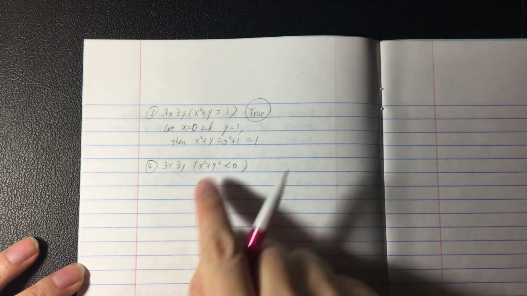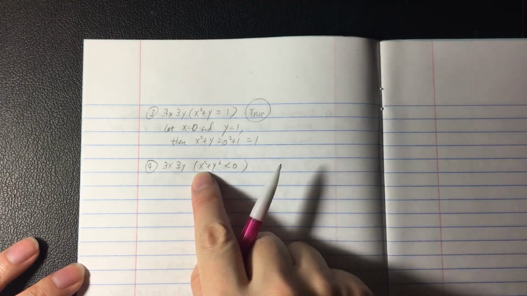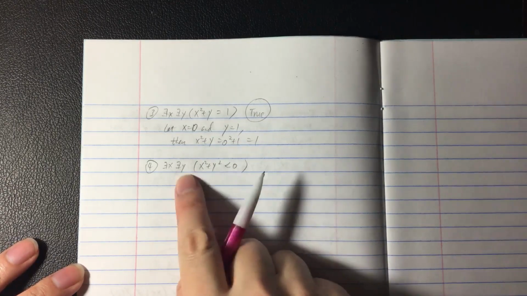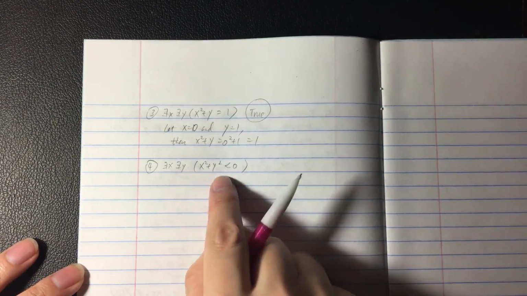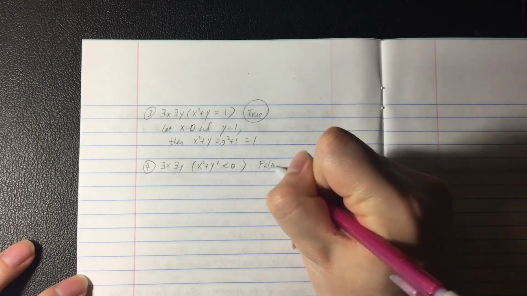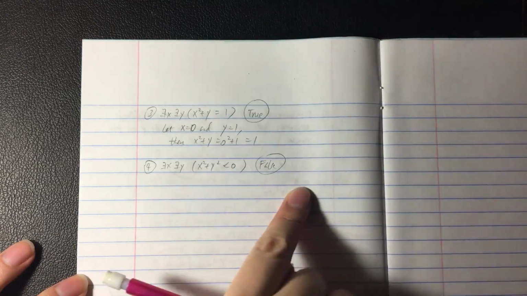It seems impossible, right? x squared is always greater than or equal to 0. y squared is also greater than or equal to 0. So you see, it's impossible to find x and y to make this statement true. So this is false. How can we show this is false?